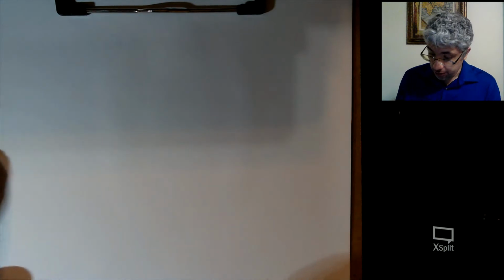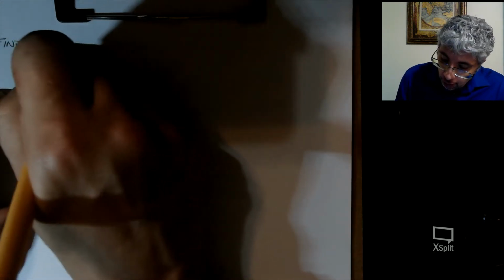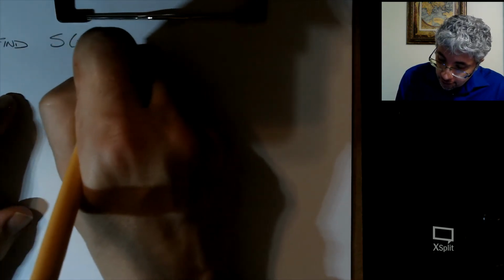Let's finish this proof. If we're careful, we can actually do this in a very short fashion. Let's find S of W1 plus W2. Well, what's this defined to be?